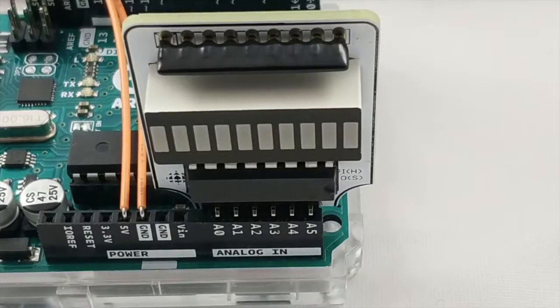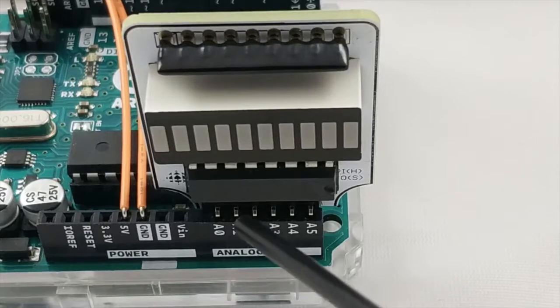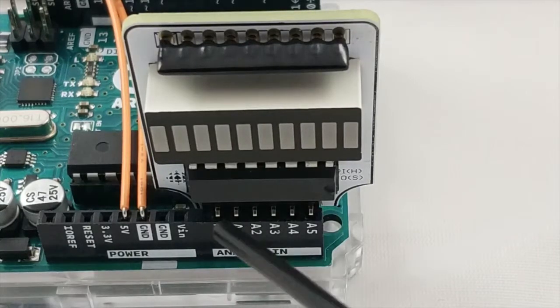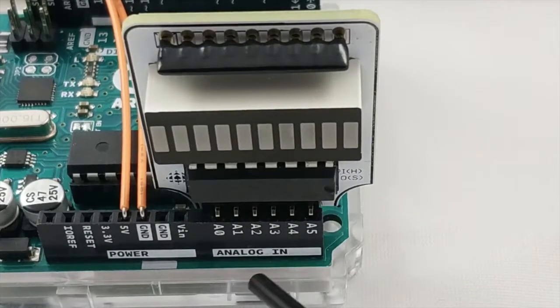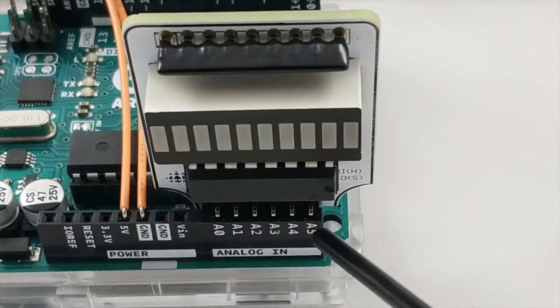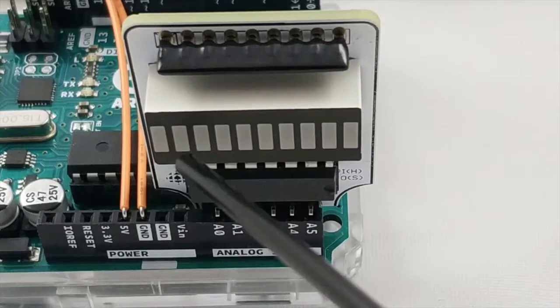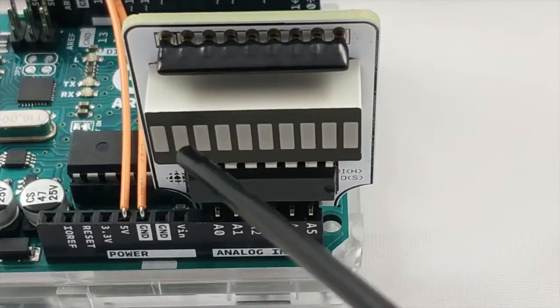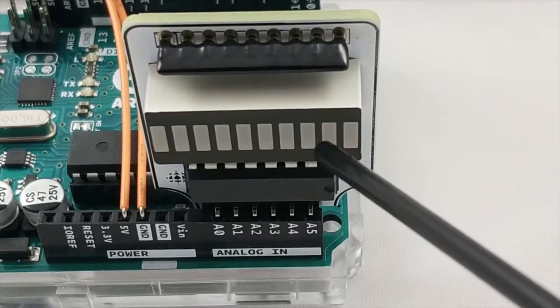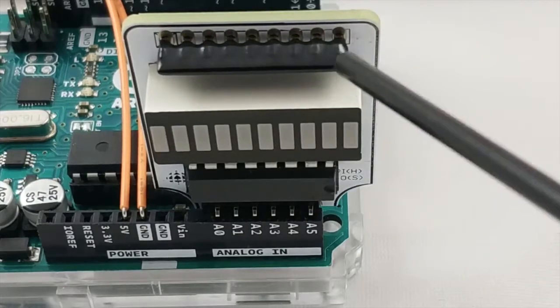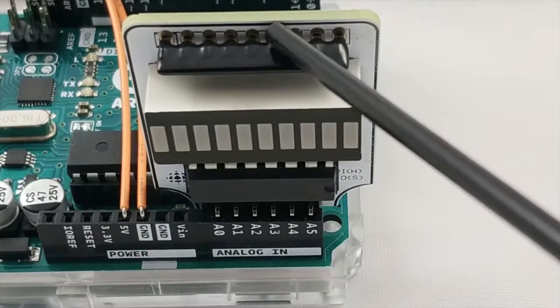The output circuit consists of a 74HC595N shift register with its ground, power, latch, clock, data, and output enable pins connected to the Arduino. The 8 output pins of the IC are connected to the anode leads of the first 8 LED segments on the bar graph. The bar graph's LEDs have a connection to ground on their cathode leads and are protected from high current levels via a resistor network.